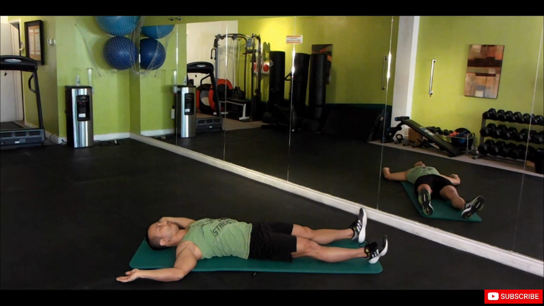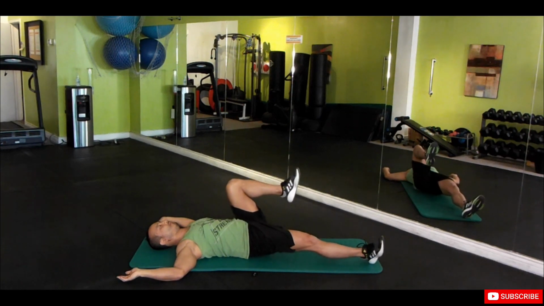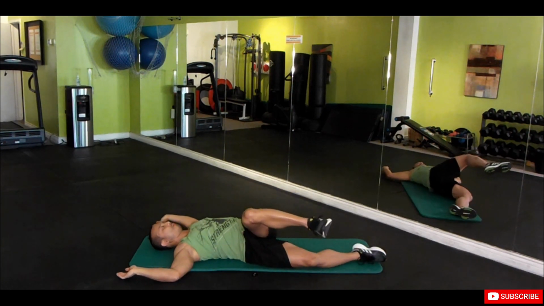Do you have a tight low back or hips? Give this stretch a try. Lie on your back with your legs straight. Hands should be open with palms up facing the ceiling.